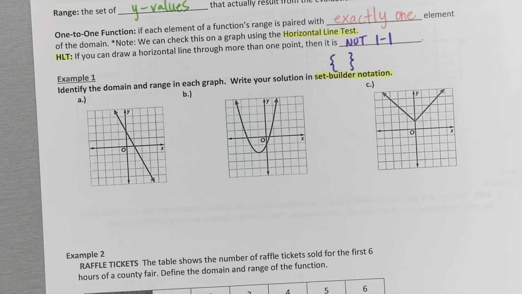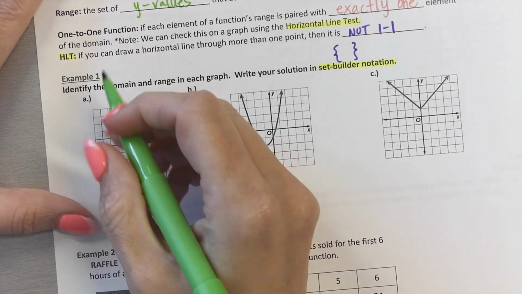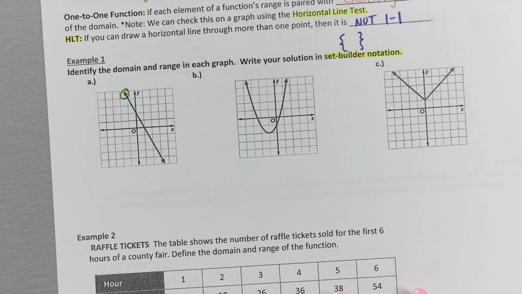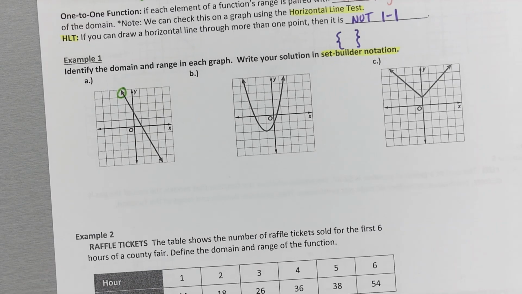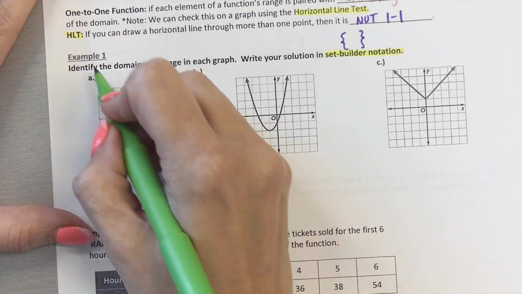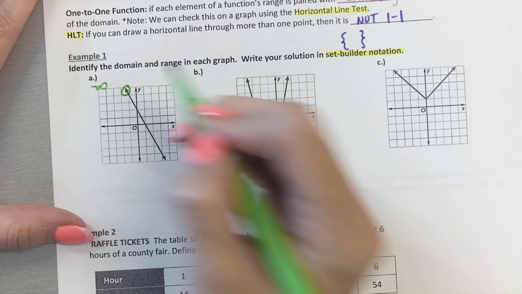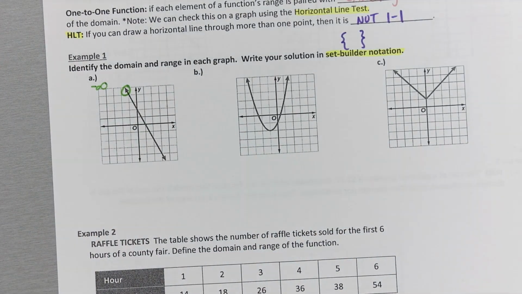All right, so with the domain, the x values, you have to look from left to right. The left side of the graph is this arrow, and it's going to keep going to the left, and it's going to keep doing that forever. So if it keeps going to the left with the x values, we say that it's going to negative infinity.